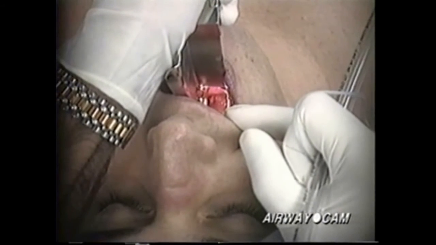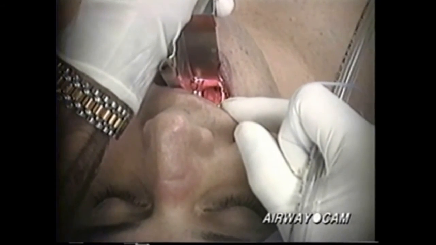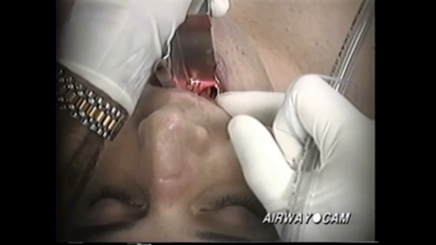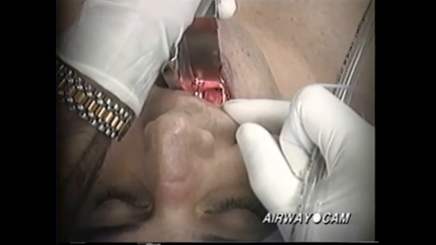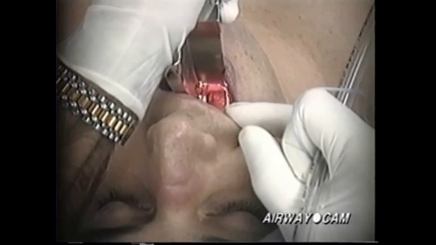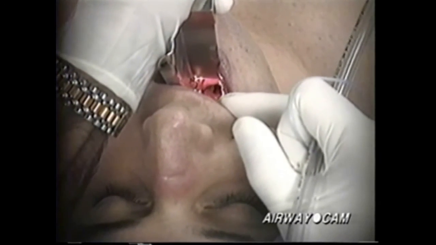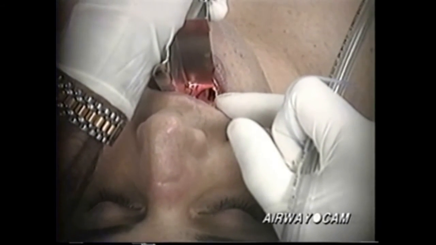Let's review the lifting motion with the laryngoscope blade as demonstrated in slow motion on this patient. This lifting motion serves to align the laryngeal axis with the pharyngeal axis, bringing the larynx into view. Proper positioning of the patient with 8 to 10 centimeters of head elevation minimizes the amount of head lift that must be done with the laryngoscope blade.